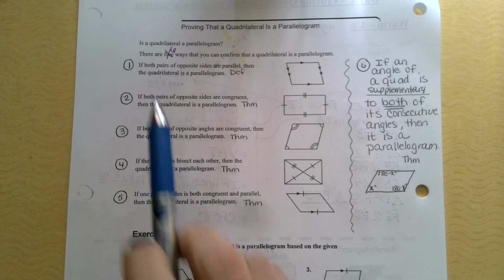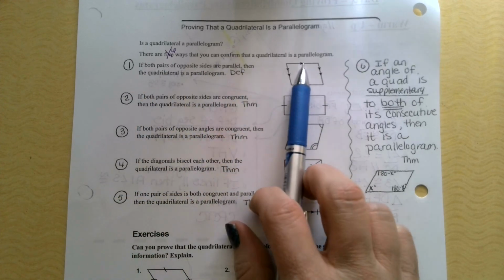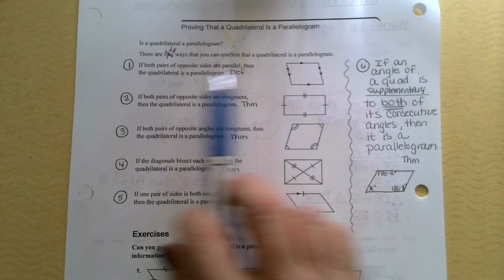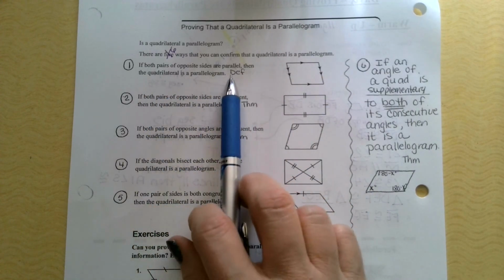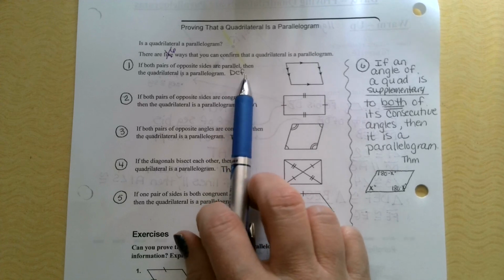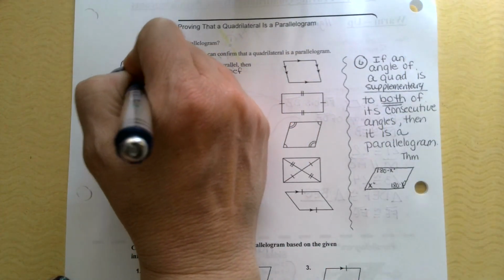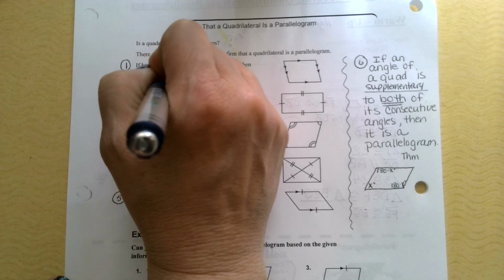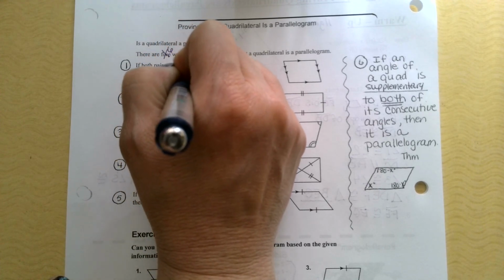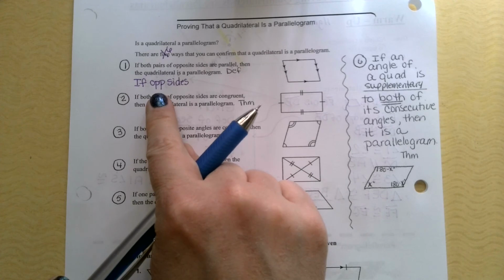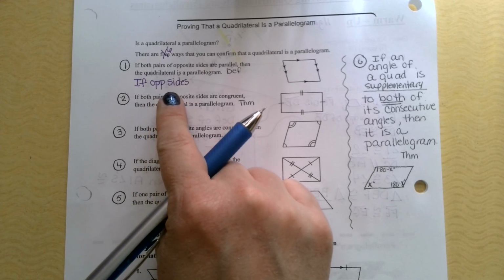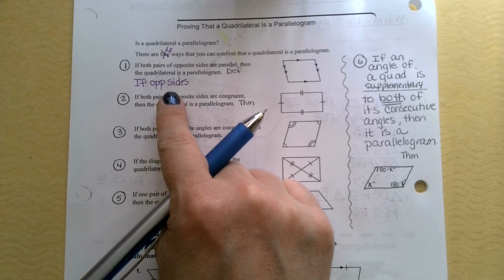All right, number 1: if both pairs of opposite sides are parallel, look at the picture, then the quadrilateral is a parallelogram. By the way, this is the definition of a parallelogram. It's actually the converse of the definition. So we would write: if opposite sides are parallel. Now, when I say opposite sides, I am letting you get away with this, meaning both pairs.